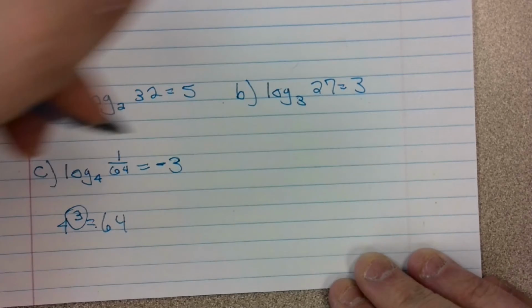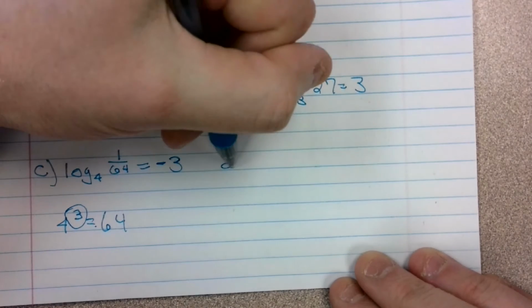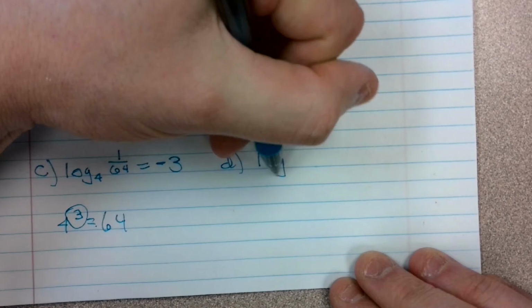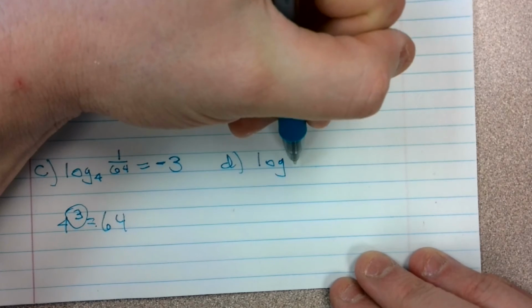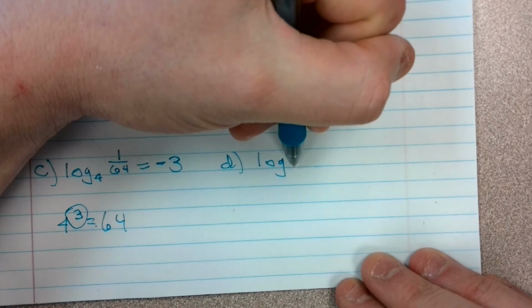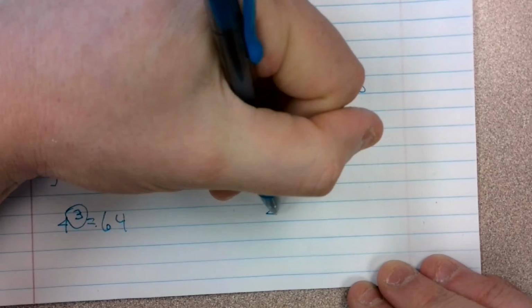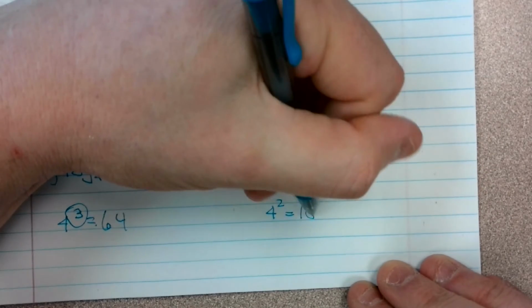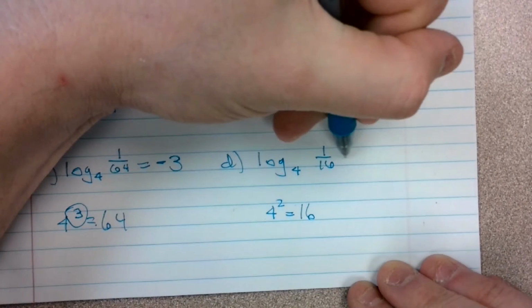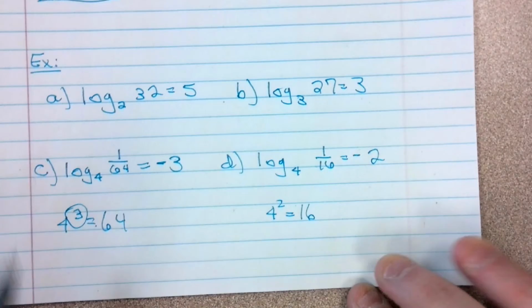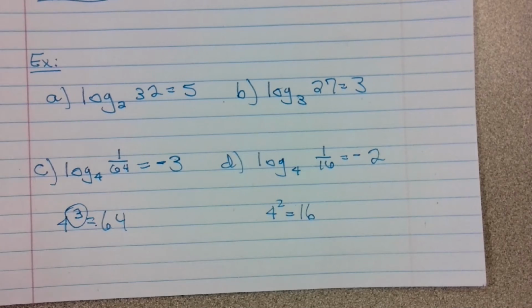Okay? And so just looking at another example like that, if I say, what's the logarithm, oh, I don't know, base 4 of 1 over 16. We know that 4 squared equals 16. We have the reciprocal, so we just make it negative. And that's pretty straightforward. Okay?